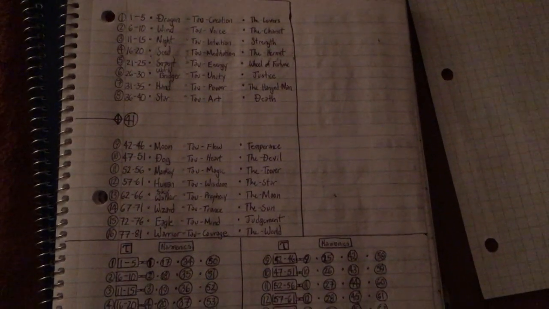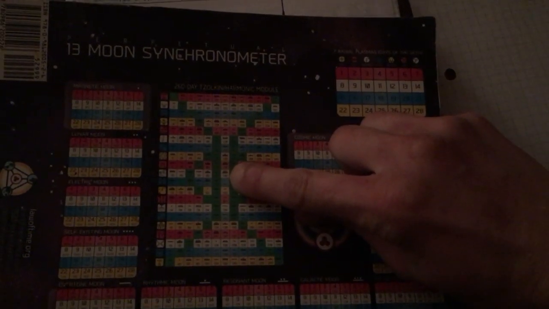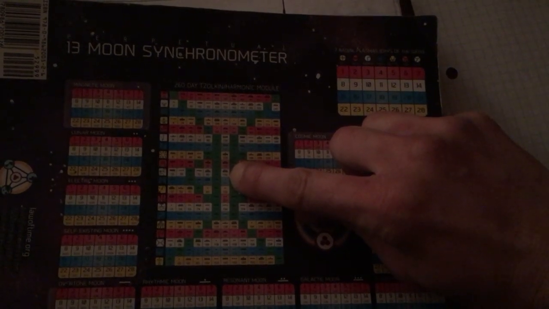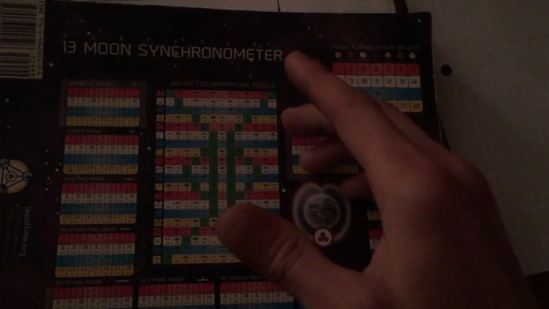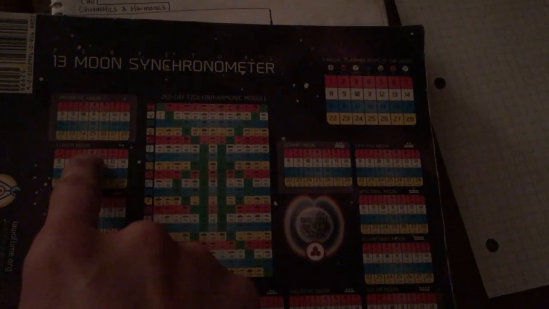Now what I did was I removed one singular harmonic, which is this one here in the center. This is what Jose Arguelles called the mystic void, which is harmonic 33. Because if you lay out a number line from 1 all the way to 65, 33 sits perfectly in the center.